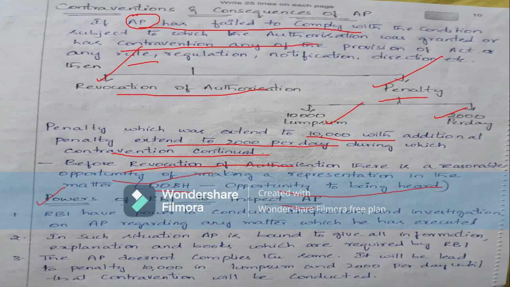RBI has the power to conduct inspection and investigation on an authorized person regarding any matter which he has executed, whatever transactions he has done. Each and everything can be inspected by the Reserve Bank, and investigated if there is any flaw in the transactions. In such situations, the authorized person is bound to give all information, explanation and books which are required by RBI. Whatever books are required to investigate and inspect, all those records, information and explanation should be provided by the authorized person to the Reserve Bank.